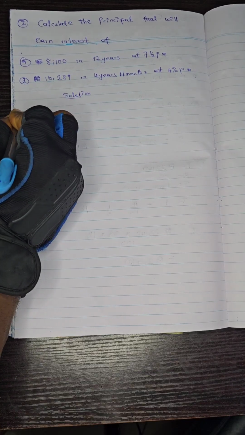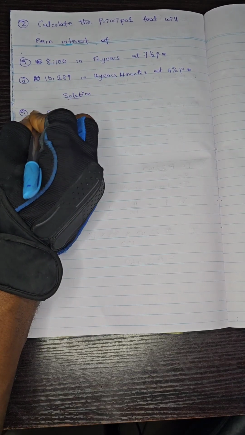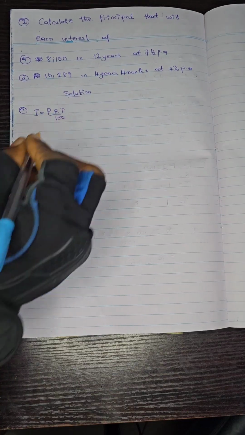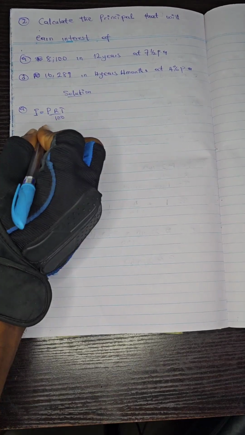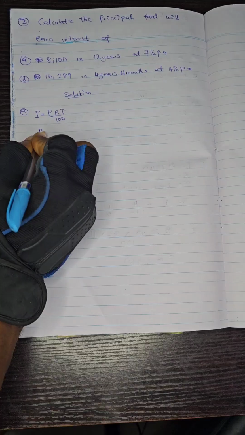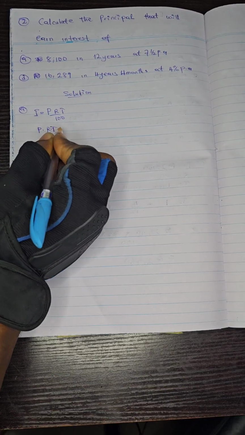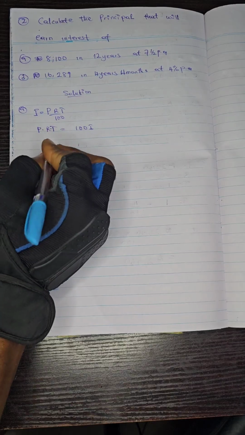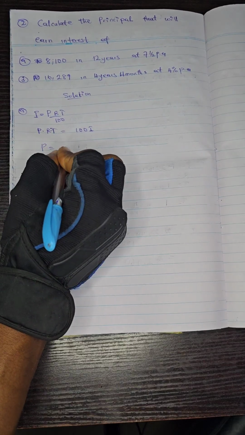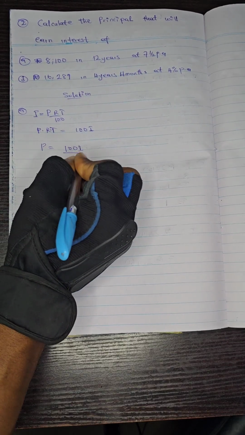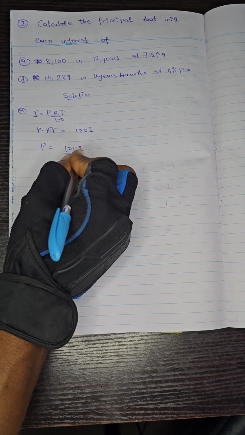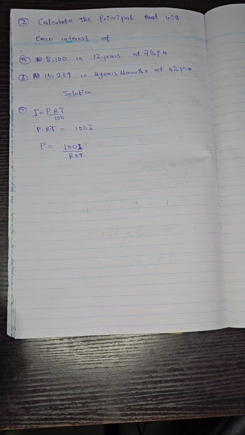So for number A, we all know that our interest is PRT over 100. So you make P the subject of the formula by cross multiplying. You now have PRT equal to 100I. So take this to the other side of the equation. So your principal is 100I over R times T. So this is the formula we've been using.